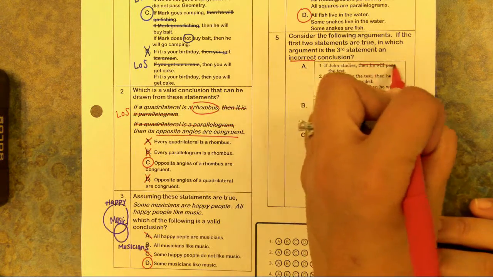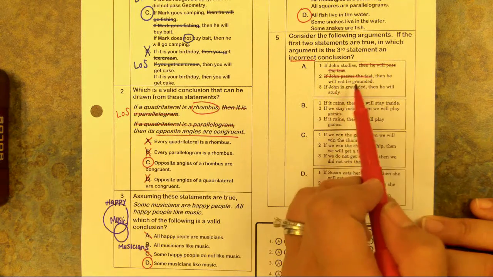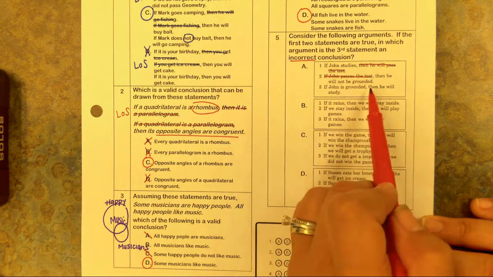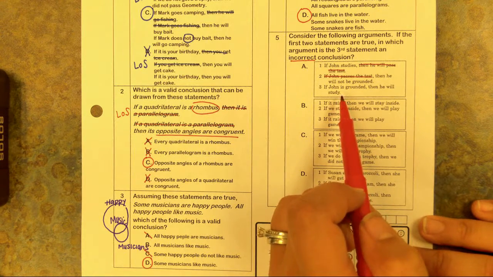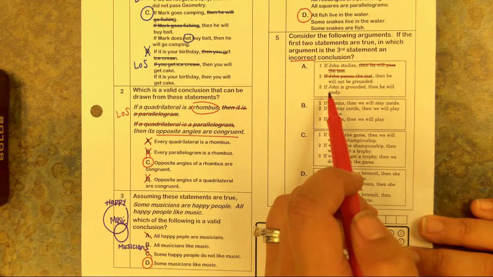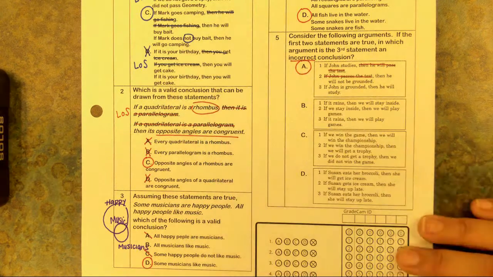So if we cross out what repeats, we should be able to conclude that if John studies, then he will not be grounded. If John is grounded, then he will study. That right here is not a valid conclusion because it's not using the law of syllogism properly and it's not using the law of contrapositive. So the answer should be A, but let's go ahead and check the rest of them.